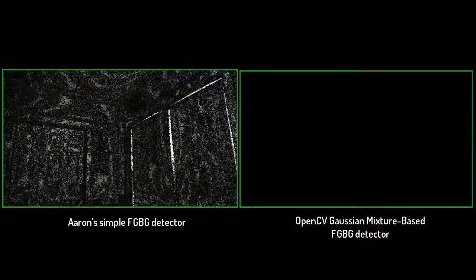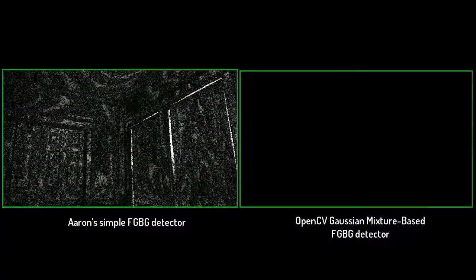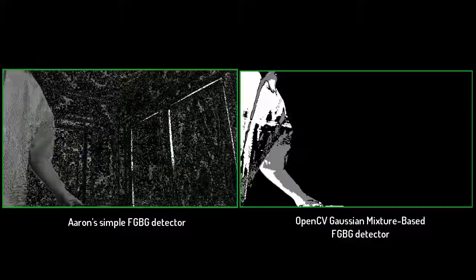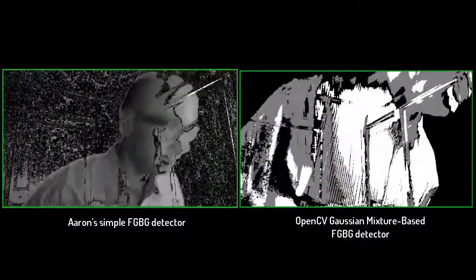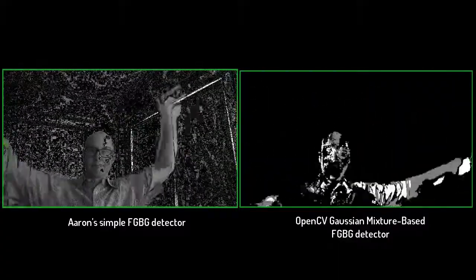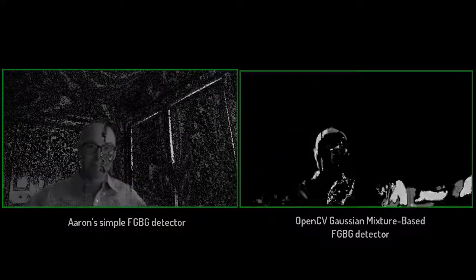So here's a quick demonstration of the two techniques that we just discussed. I think it's safe to say that OpenCV is not going to be asking me to work on their foreground background detectors anytime soon, but hopefully this highlights the advantages of that second approach. Well, this brings us to the end of the video. In the next two videos, we're going to be applying these two techniques and use it to extract an operational history from a drill rig pipe change.